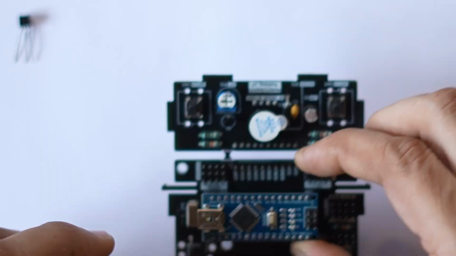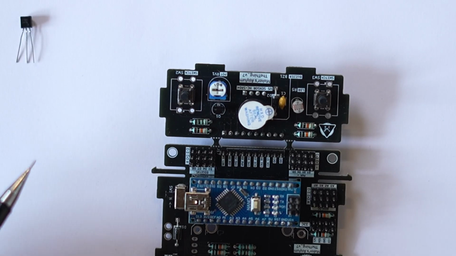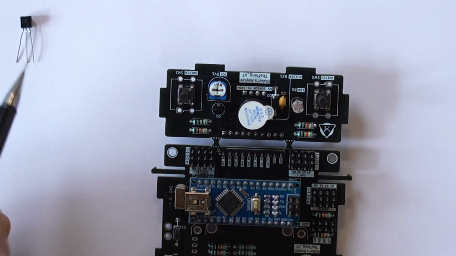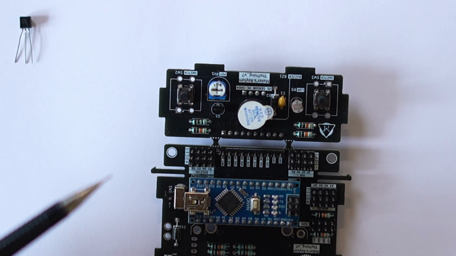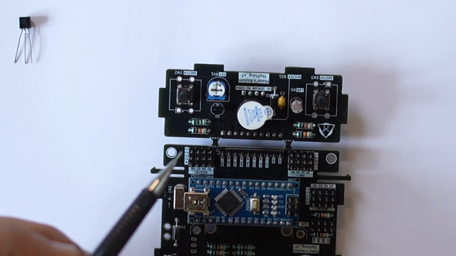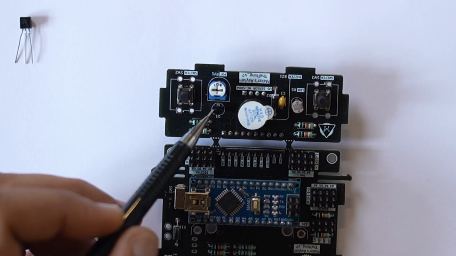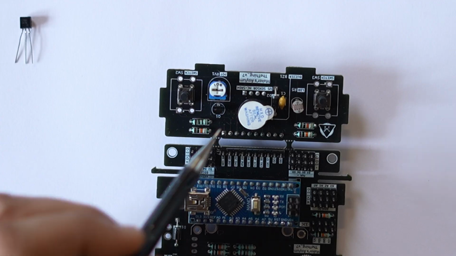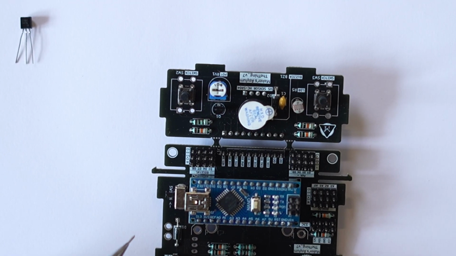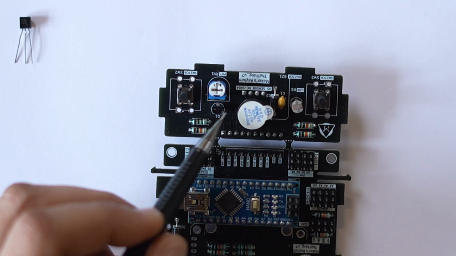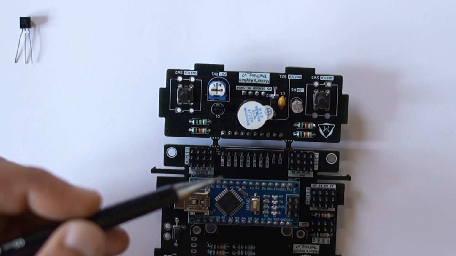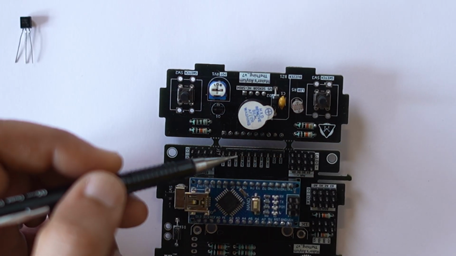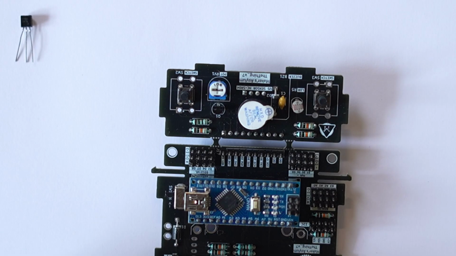Let's look at quickly some of the real world places where you'll find transistors. So again, this is our arcade circuit, and you'll notice that we have the same NPN transistor BC547 installed over here at the location Q1. That's used to drive the buzzer, and it's acting as a sort of an amplifier, because the output from the Arduino Nano might not be enough to directly drive a buzzer.